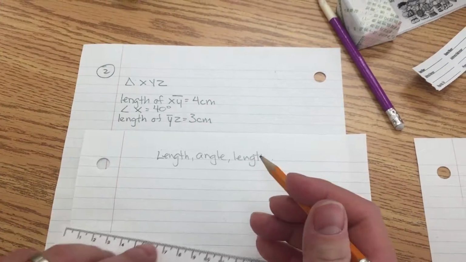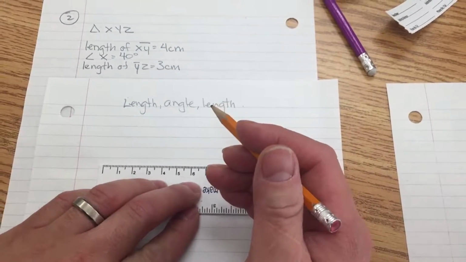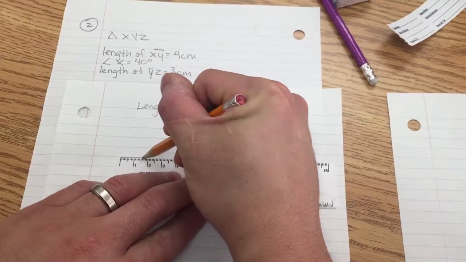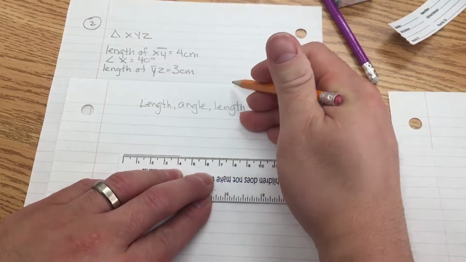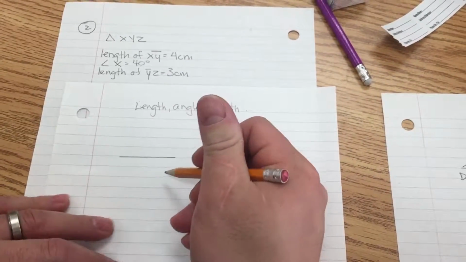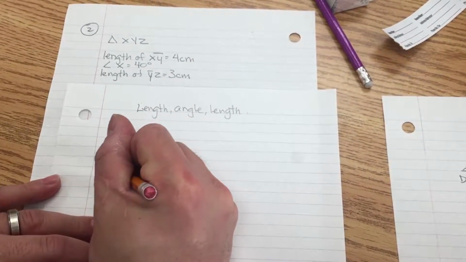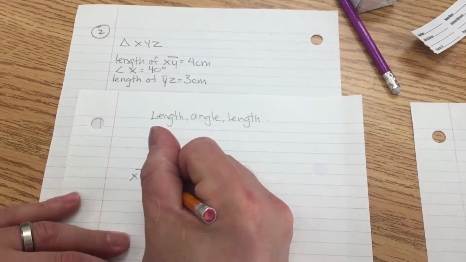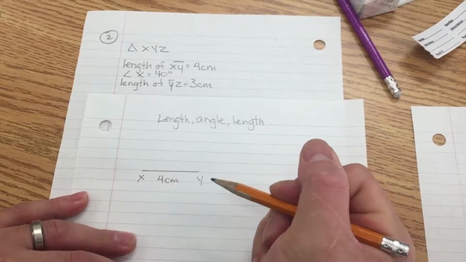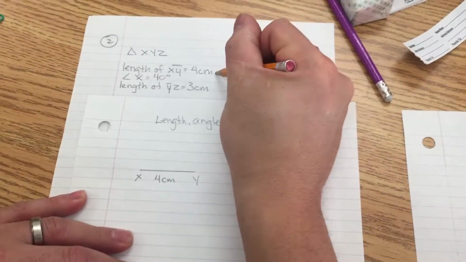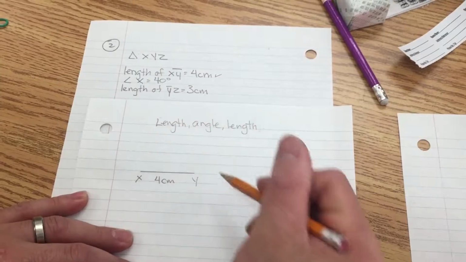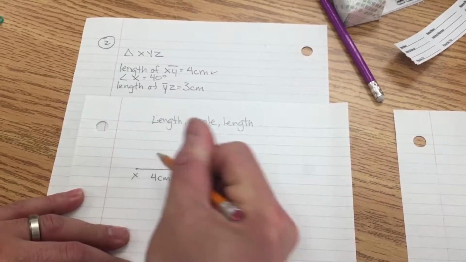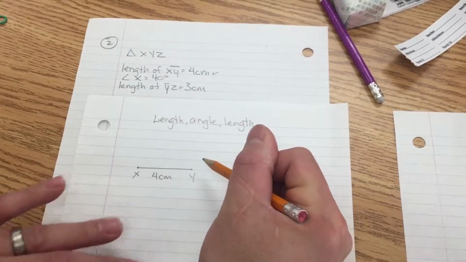So right off the bat, I will be drawing a line segment of 4 centimeters, like so, starting at 0 on your ruler, all the way to 4. All right, I am quickly going to label the line segment right away as X and Y, just so that I know this is 4 centimeters. So step 1 is done. Check. I quite often like to put a little dot at the end so I can see it easier when I'm creating my angles.